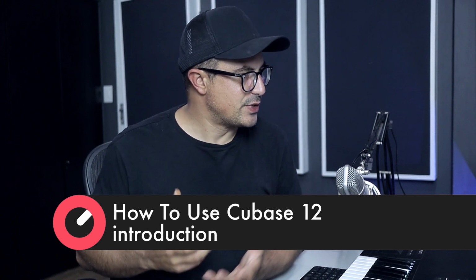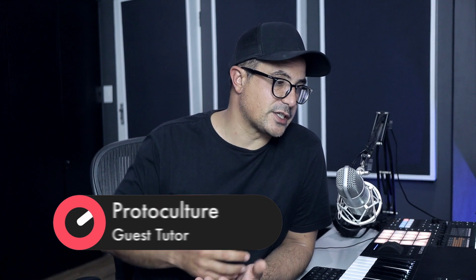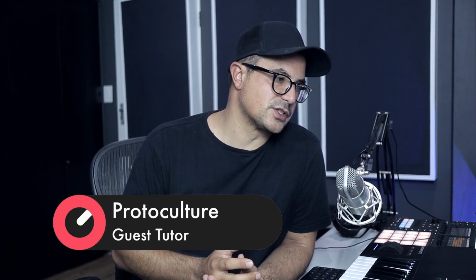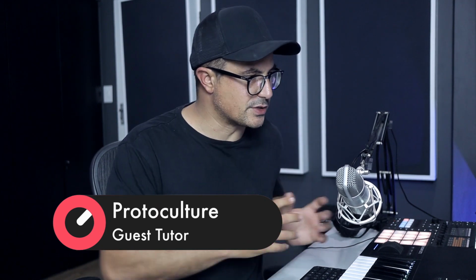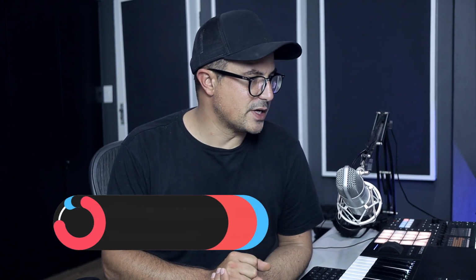So Cubase 12 has just been released. We're going to be taking a look at a lot of the new functionality, as well as some stuff from Cubase 11. A lot of these features from 11 have actually been expanded in this version 12. Quite a few things that were introduced have been refined in this version 12 release of Cubase. And we'll cover some things in general as well.